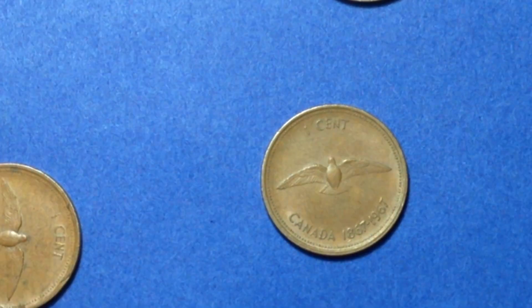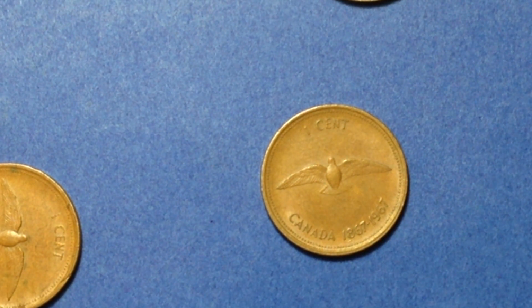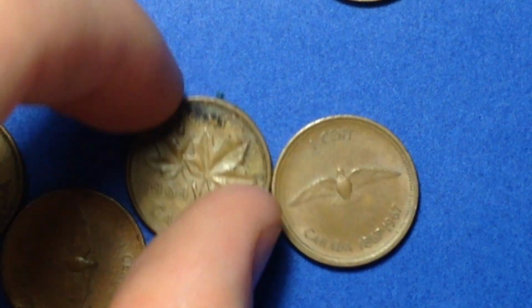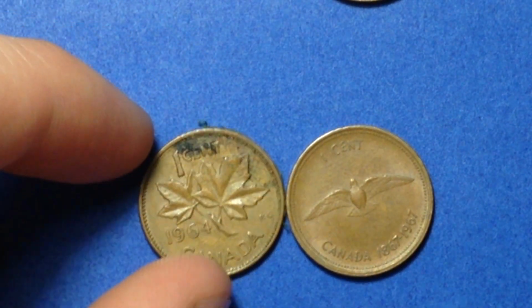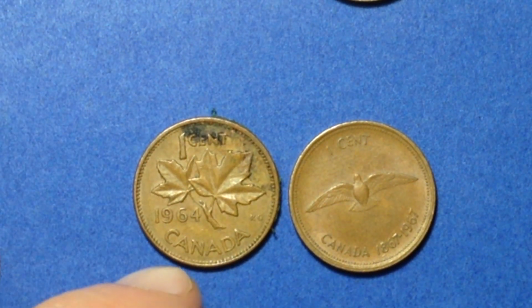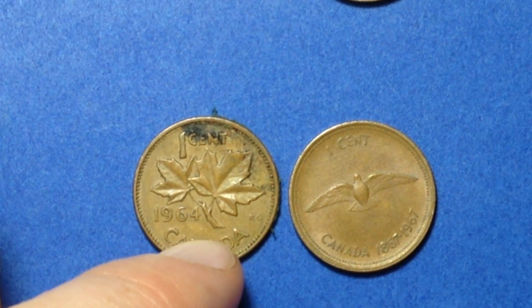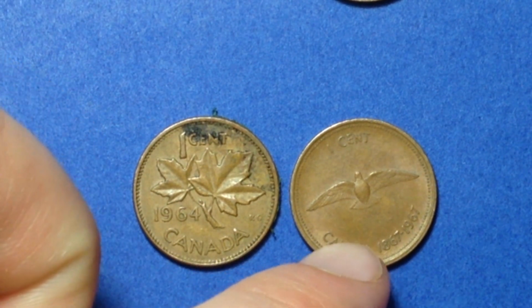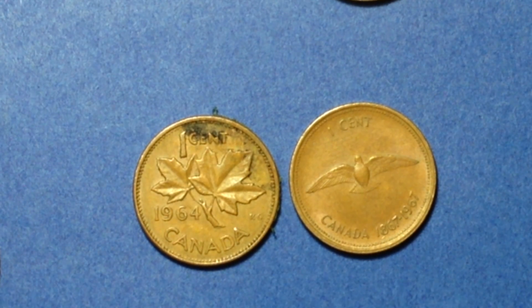The highest mintage is actually back in 1964. So as I said, the 1964 had a mintage of 484 million. So this one right here will be the most common that you come across. This one right here, the second most common that you come across as far as Canadian pennies from the 1960s.